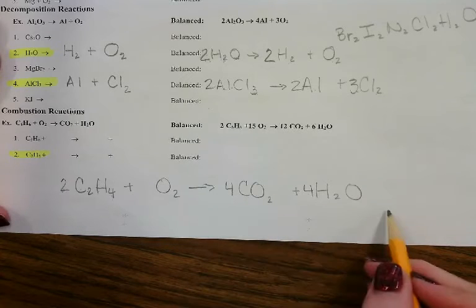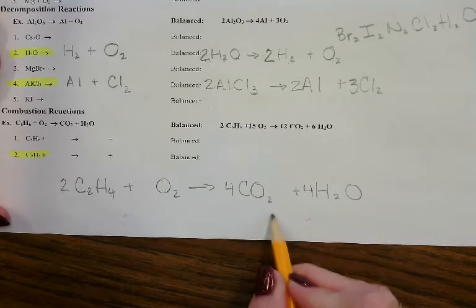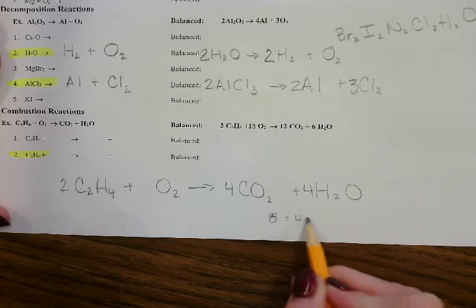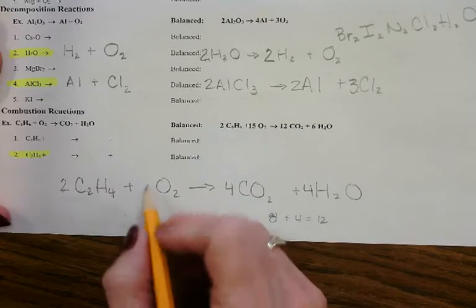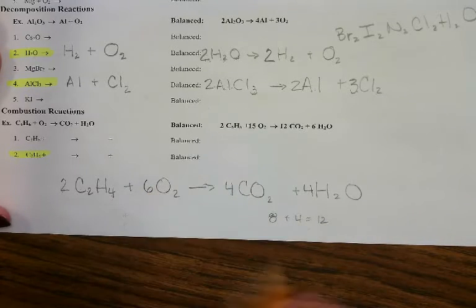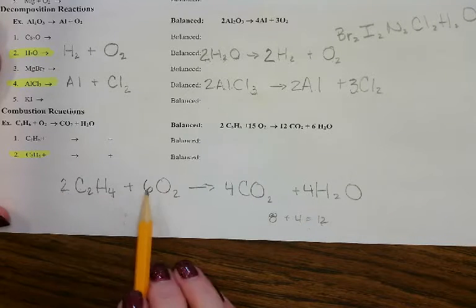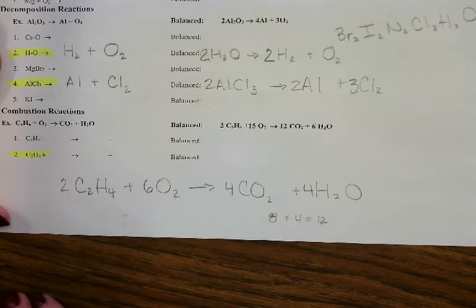I count up all the oxygens in my product. I have 8 plus 4 times 1 is 4. Was that 12? Okay. 6 times 2 is 12. So this is all balanced. When you have coefficients that have to be reduced, all of these can be divided by 2.